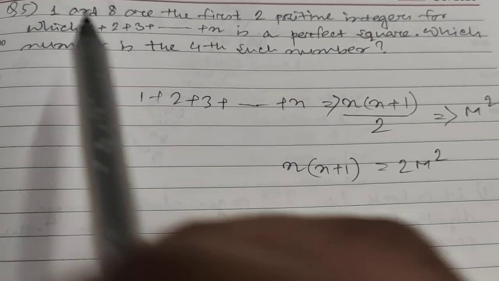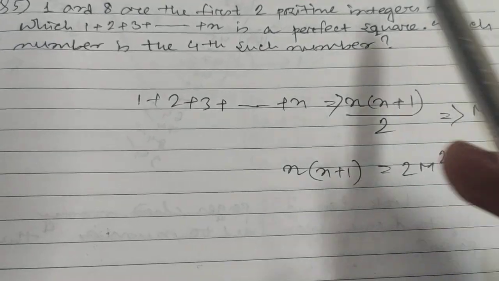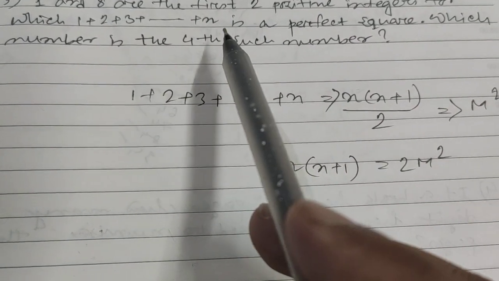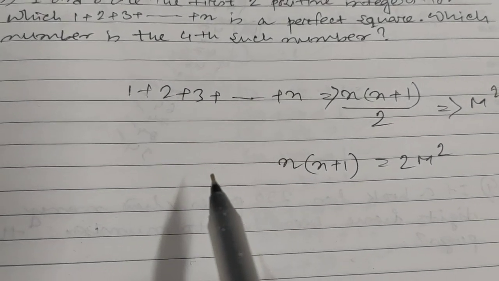So what is the question? The question is: 1 and 8 are the first two positive integers for which 1 plus 2 plus 3 plus up to n is a perfect square. So, which number is the fourth such number?